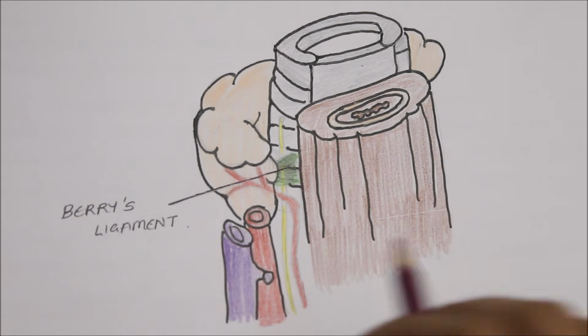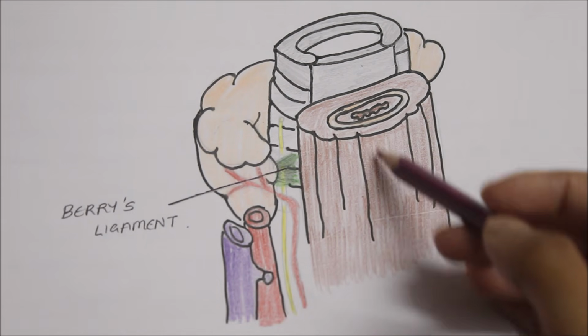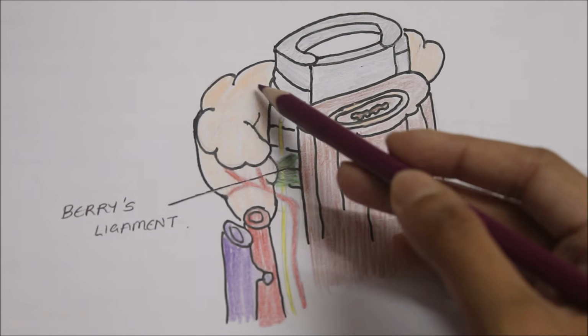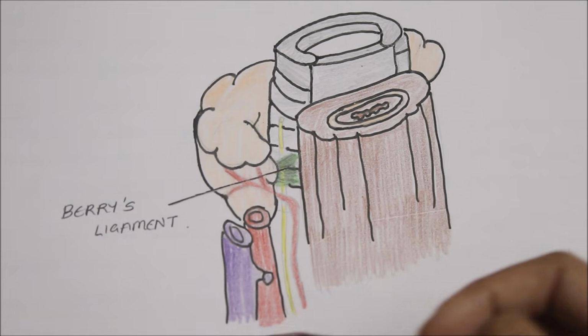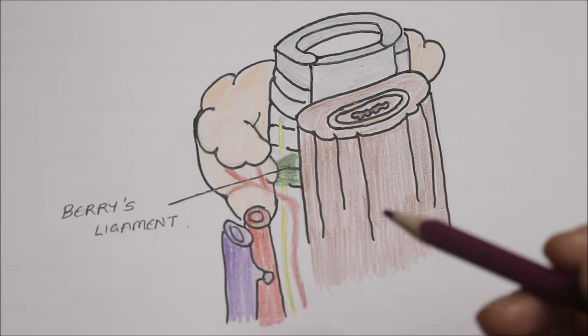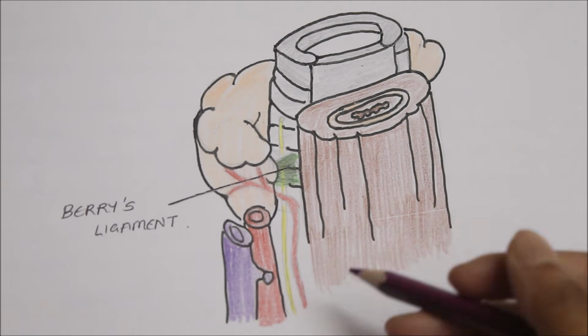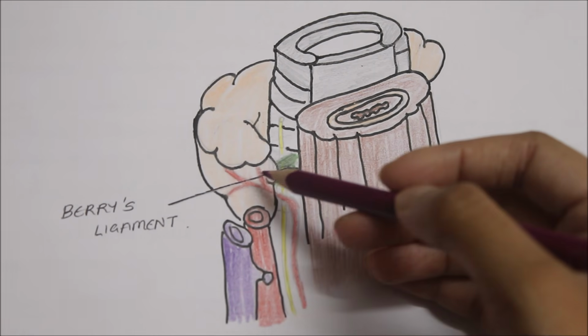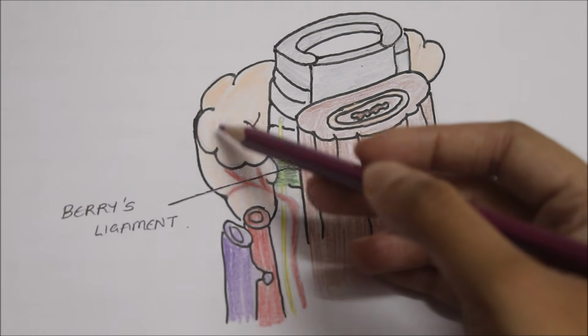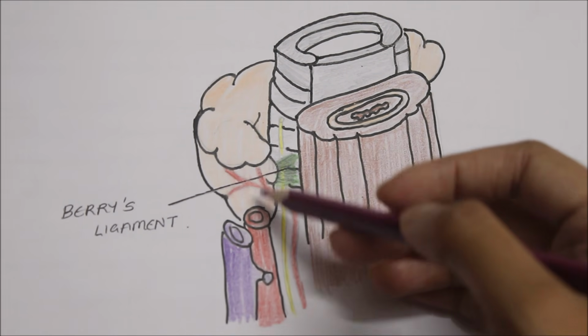Now this is a diagram from the posterior aspect. This is the esophagus, the trachea and the thyroid gland along with the blood vessels supplying it. The false capsule that we were talking about is thin along the posterior border of the lobes. This is the left lobe, that is the right lobe, and this is the posterior border.